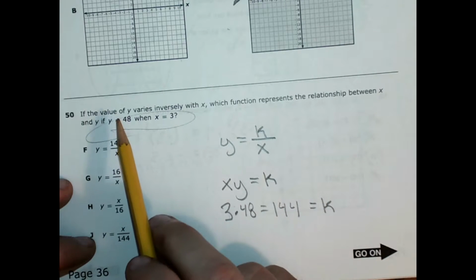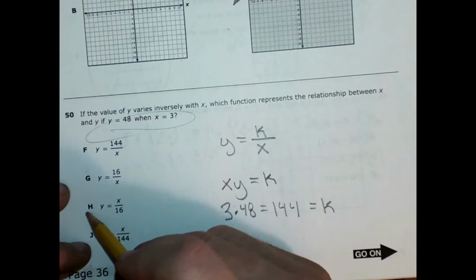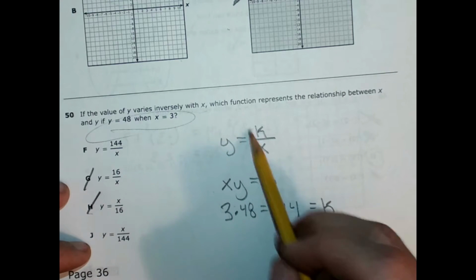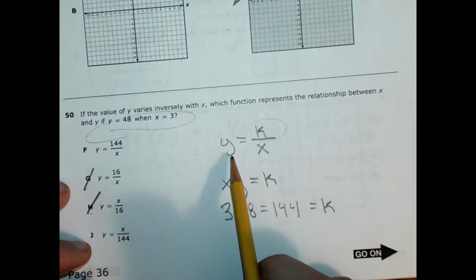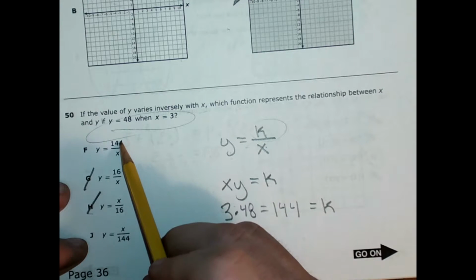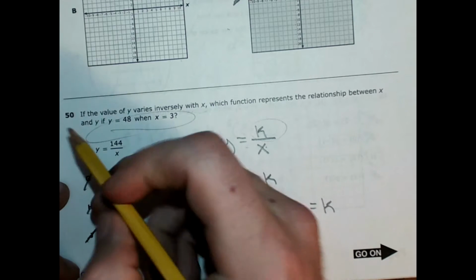Direct variation, y divided by x, will always produce the same value, while inverse variation, x times y, always produces the same value. So we can lop off G and H. We can go back here. Where was k? K is on top. The formula for inverse variation is y equals k over x. So the constant of variation should be on top, and we can lop off J.